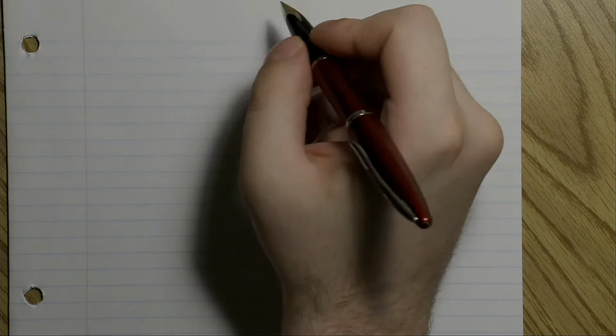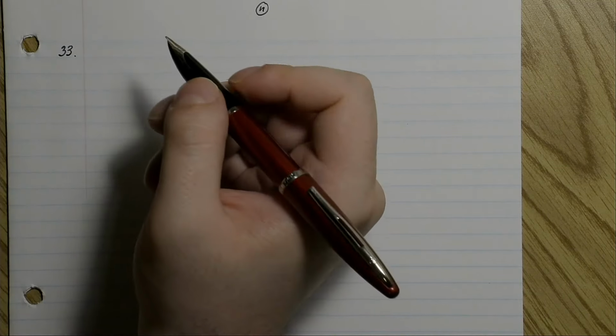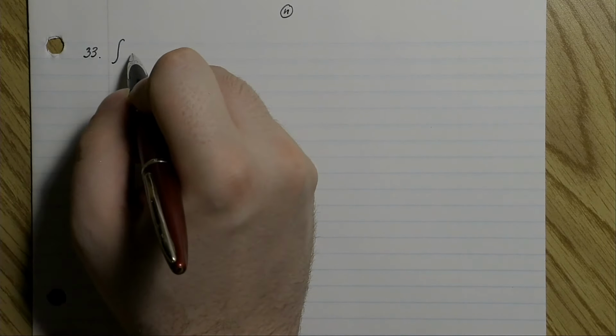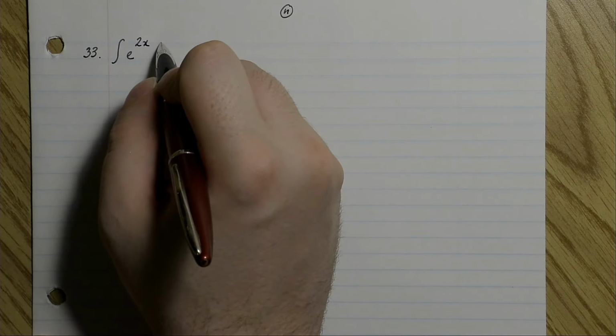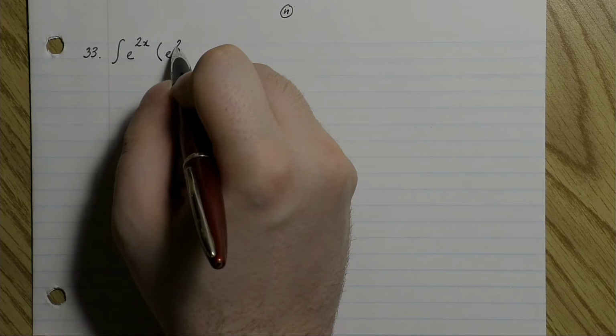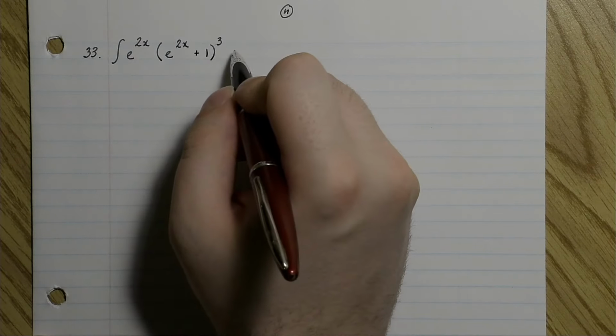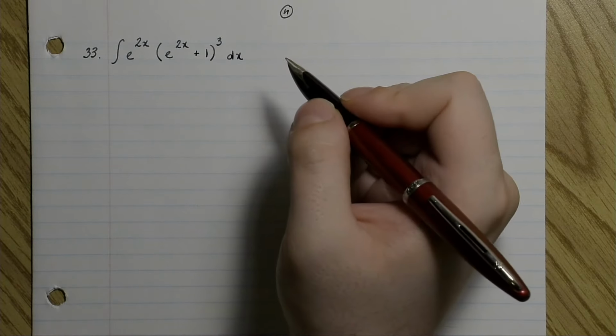Let's do 33. E to the 2x times e to the 2x plus 1 all cubed dx.